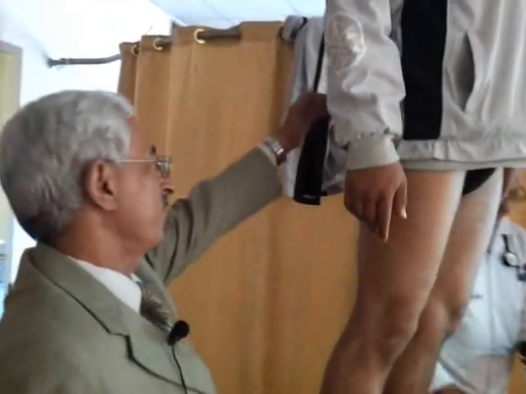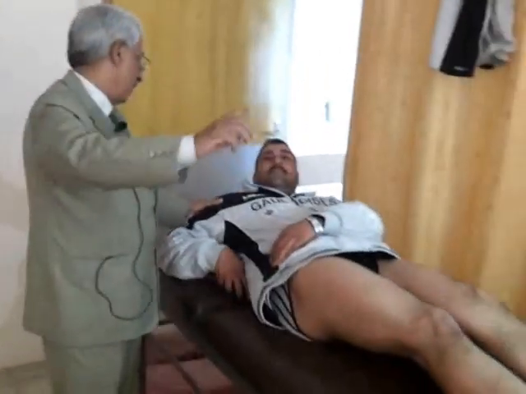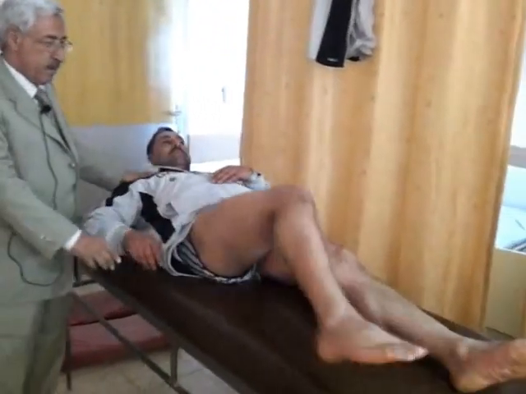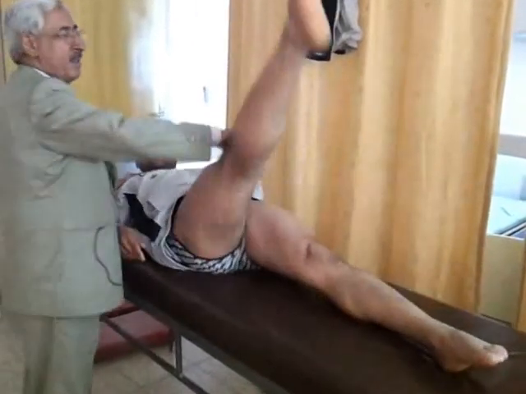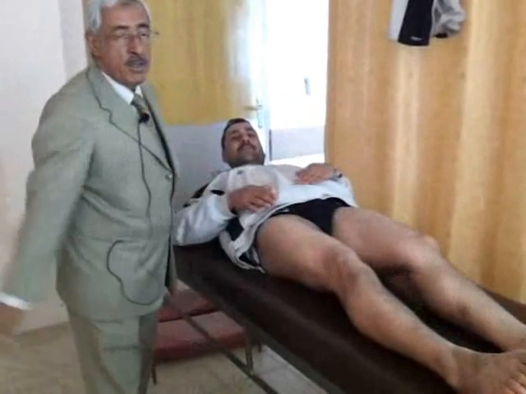This is the bulk of gluteus maximus. Go back and lie down. Draw a circle with your legs. This is the rotation movement. Very good. This is the hip joint power.